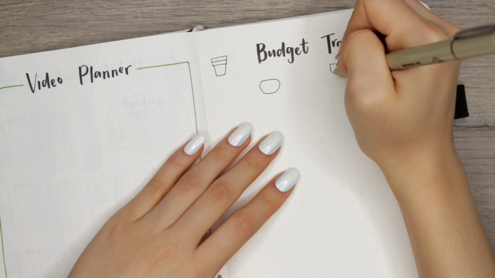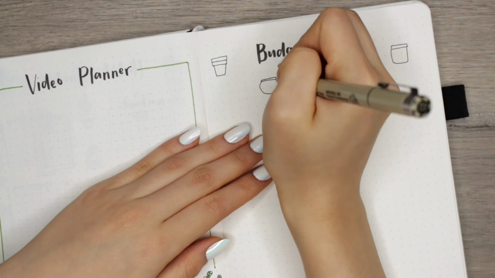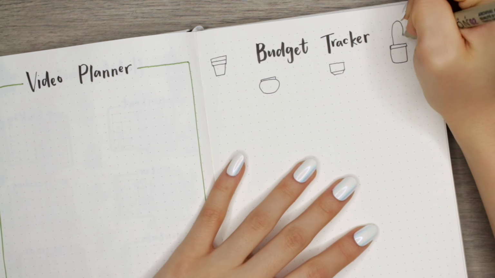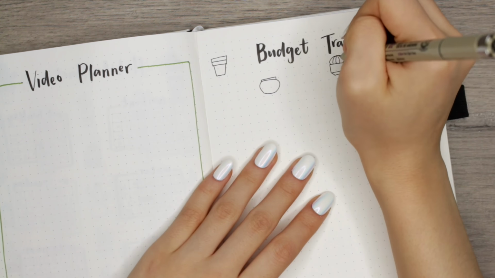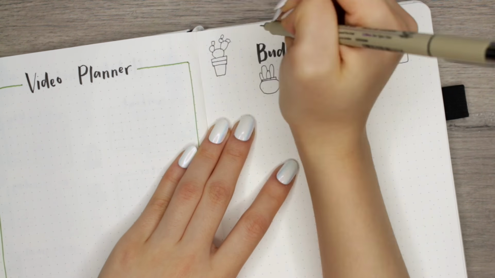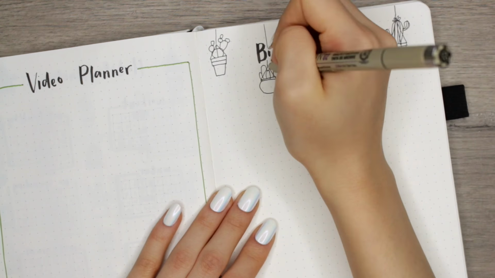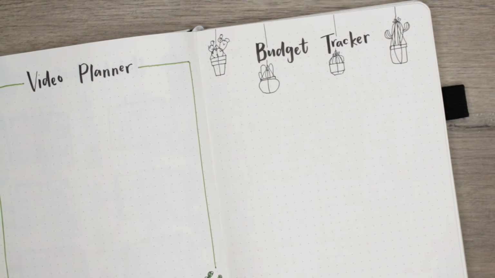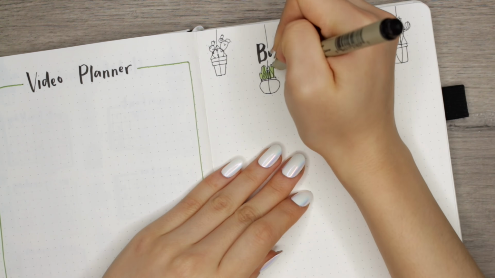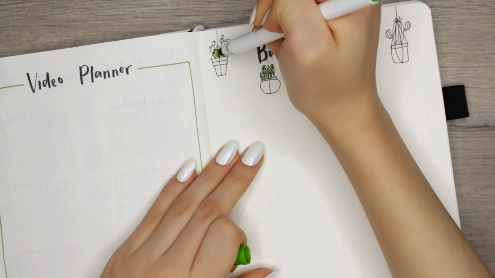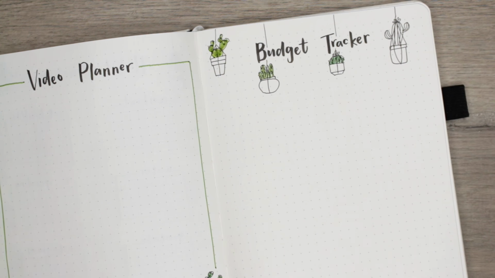The next spread is a budget tracker, and this is something that I changed up from the past couple of months, because I used to do an expense tracker, but recently I've been finding that I haven't been wanting to fill it in. Actually, the past 2 expense trackers have been mostly empty because I've been either too lazy or I haven't really found it beneficial to create it.